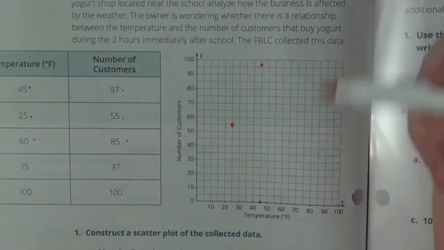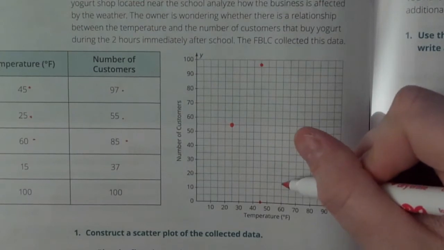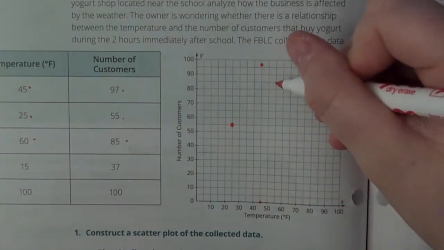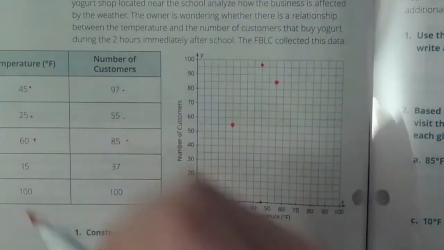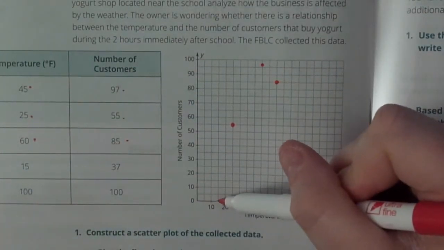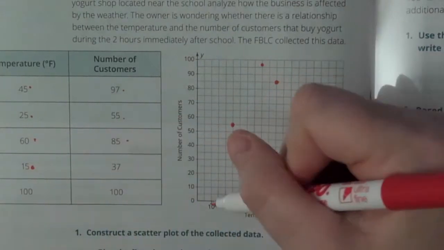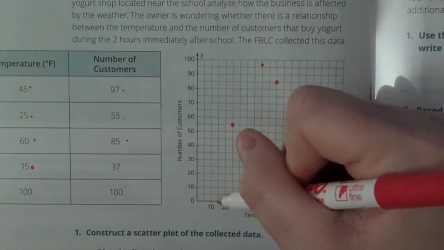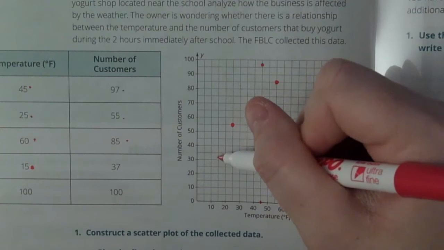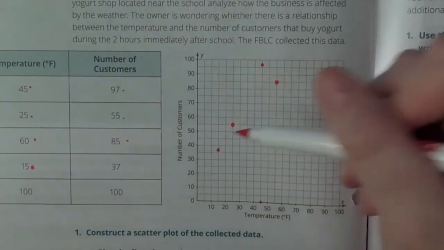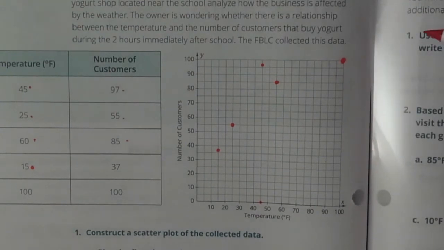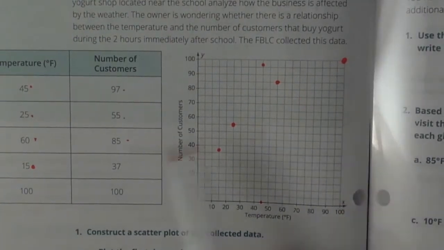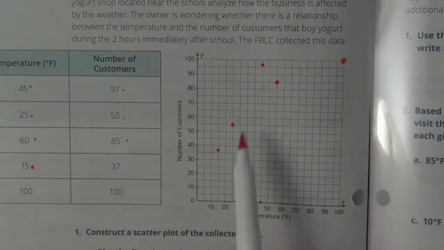Then 60 and 85, so over to 60, up to 85. 15, ooh, that's really cold, 15, 37, would be about there. And 100, 100. So if it's 100 degrees out, there's a ton of people going to get frozen yogurt.